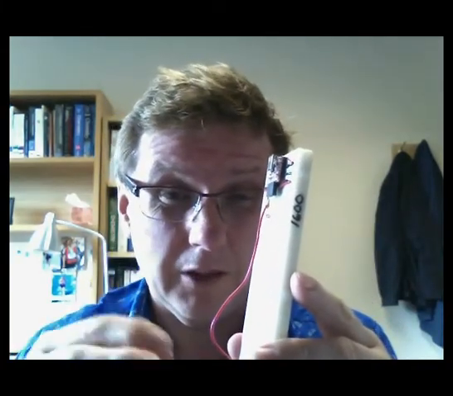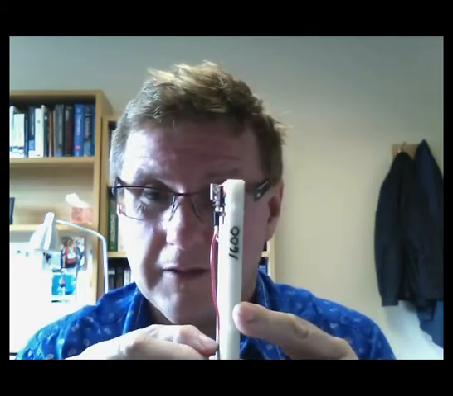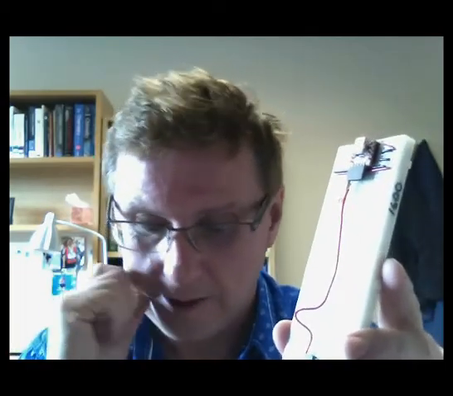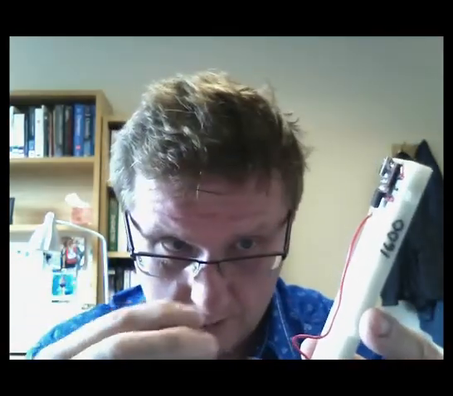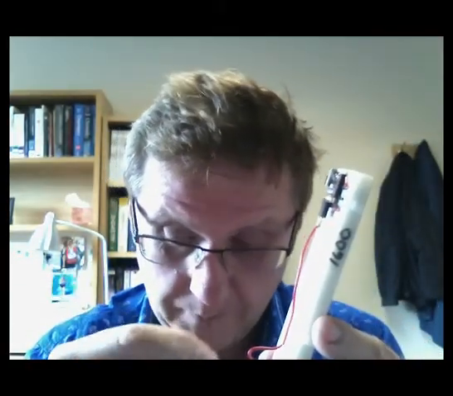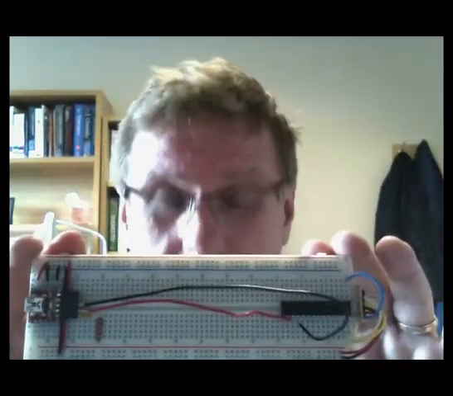My wire is a little too big for this. If I wanted, I could trim it down or just give it a little squeeze to make it a little neater. And then I take the black wire, put it into the RX pin, and come down and install this into the TX pin, like so.